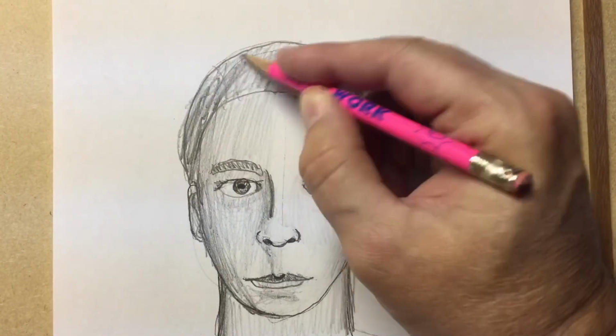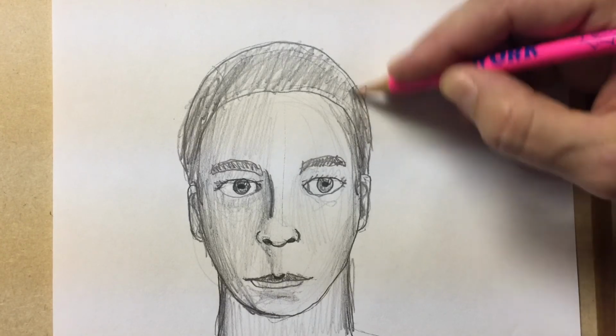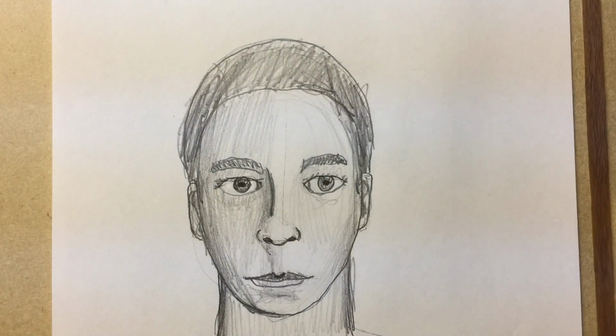I want to make the hair a little bit darker. There we go. And so that's how I would add shading and detail to my portrait.